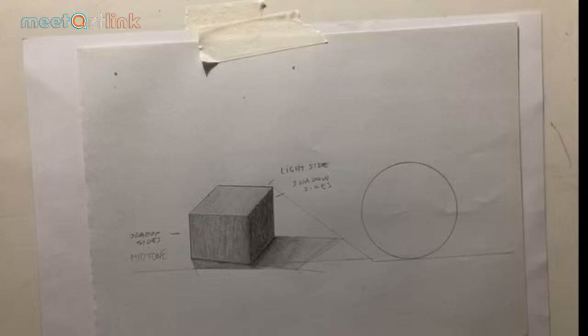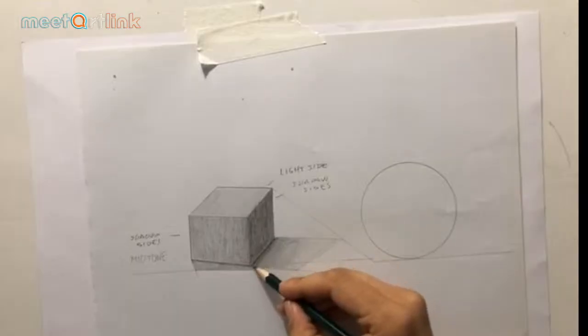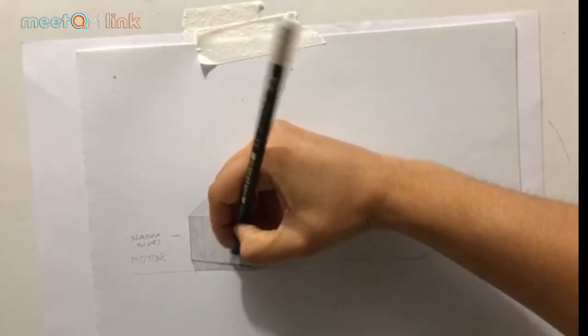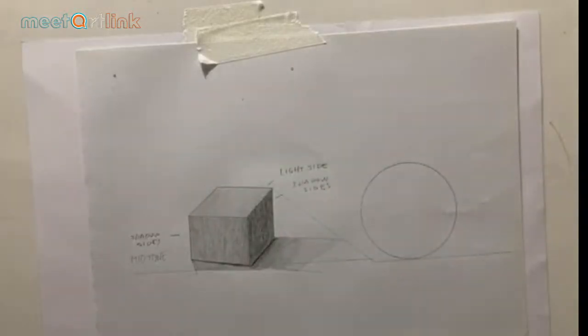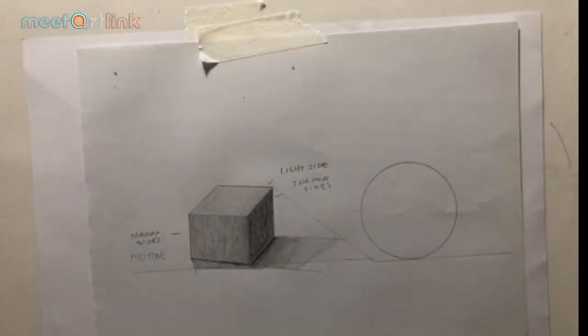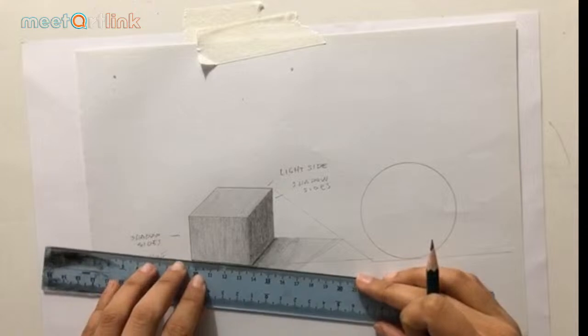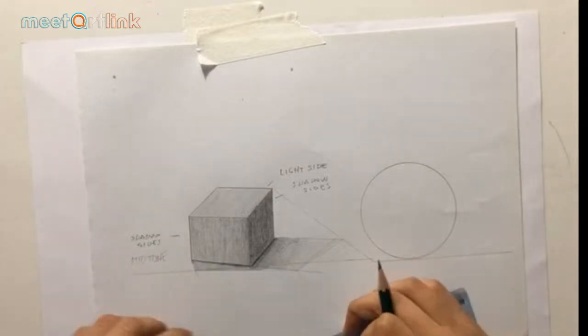So yeah, this is how the cast shadow works in here. You just gotta remember that once it hits the ground, it's gonna be very strong. And when it stops touching it, then it's gonna be lighter. Okay, I think there's a little issue here, and I'm just gonna allow myself to correct that.